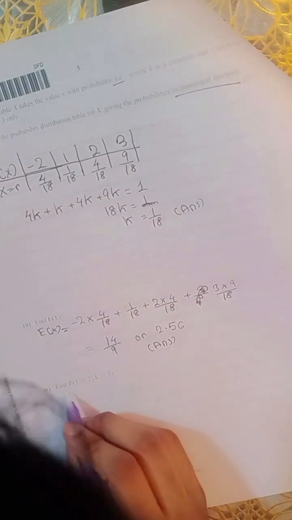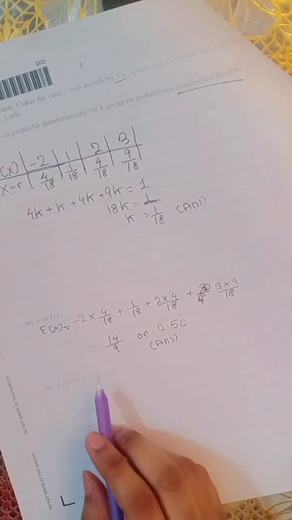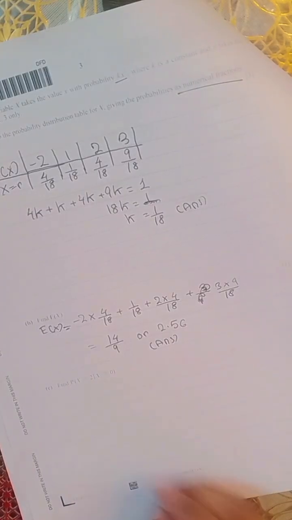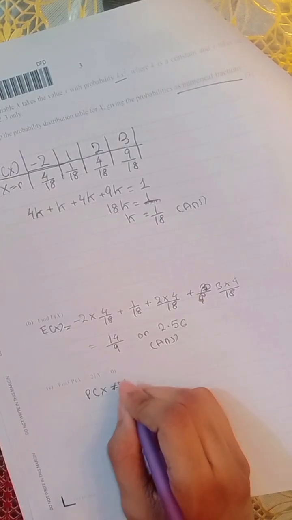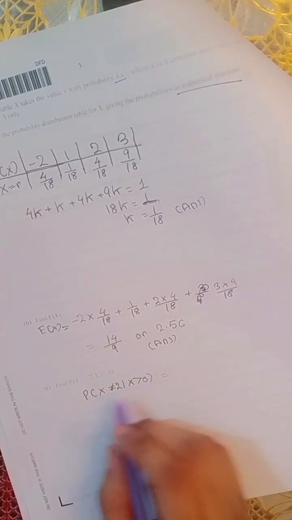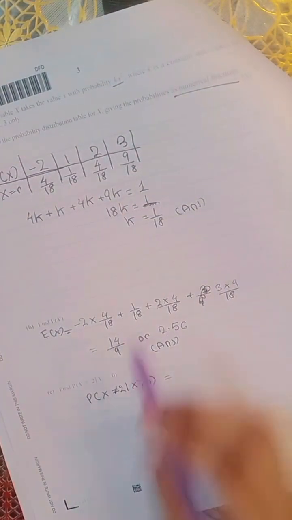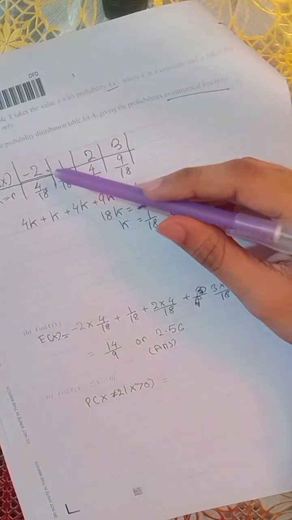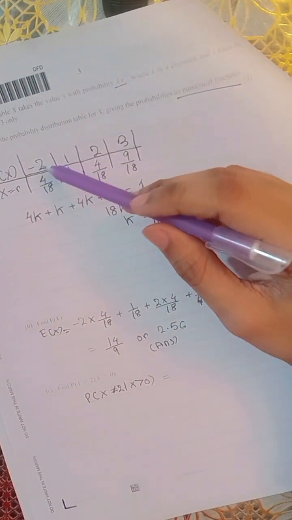Now it has given a probability. It says P(X is not equal to 2 given that X is greater than 0). So we have to first find the common values between these. It has to be not equal to 2, and it also has to be greater than 0, which we can find from the probability distribution table right here. Not equal to 2 means it can be -2, 1, or 3. And greater than 0 means it cannot be -2, it can be 1 or 3.